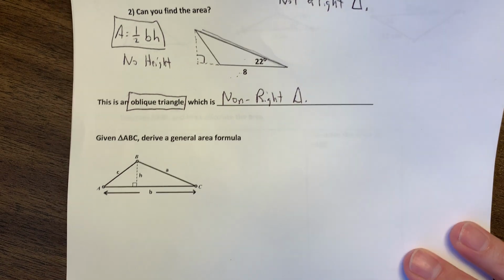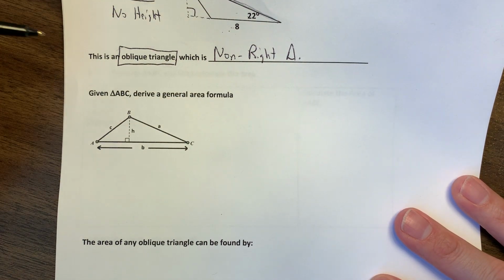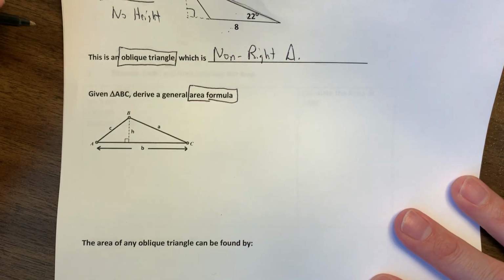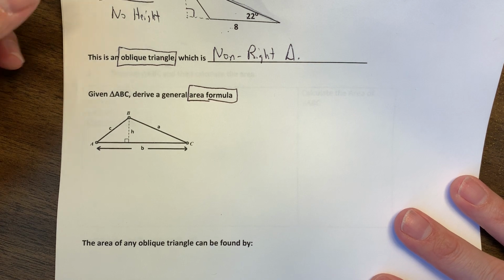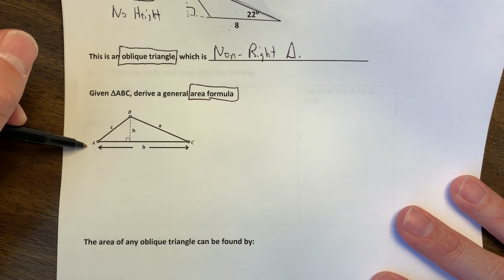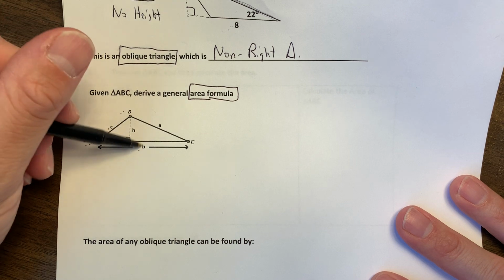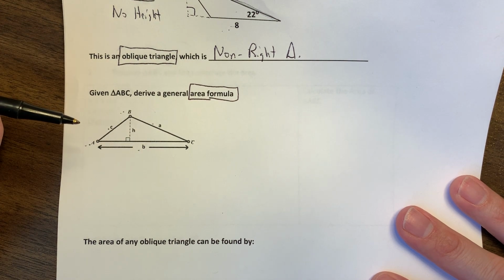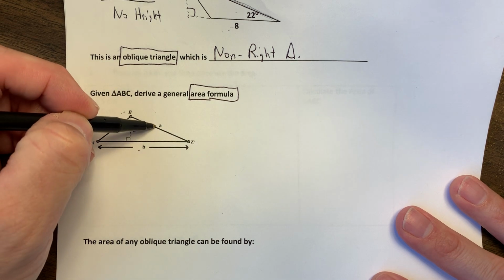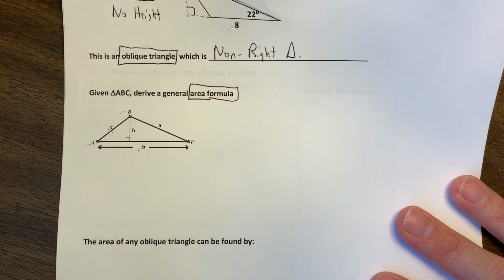Okay, watch. I'm going to take this big triangle here, triangle ABC, and I'm going to actually find an area formula for it. Watch what's going to happen. Okay, I just want you to notice something about this diagram. They use capital letters for the angles, angle A, angle B, angle C, and then they use lowercase letters for the sides. And if you notice, across from angle A, all the way across from it on the other side is lowercase a. Across from B is lowercase b, across from C is lowercase c.